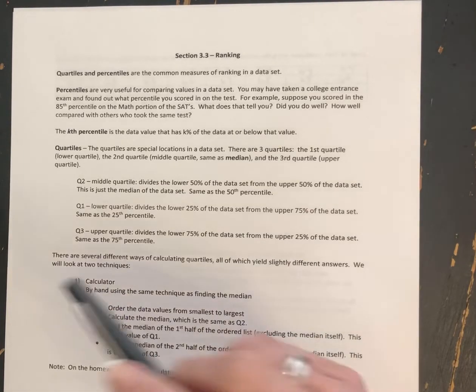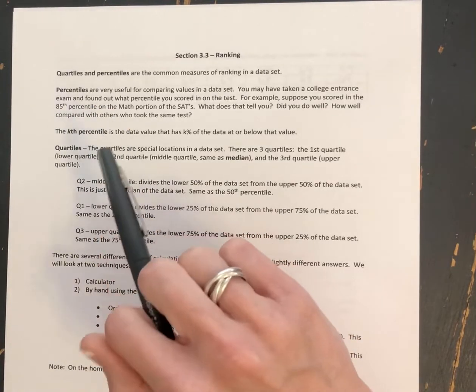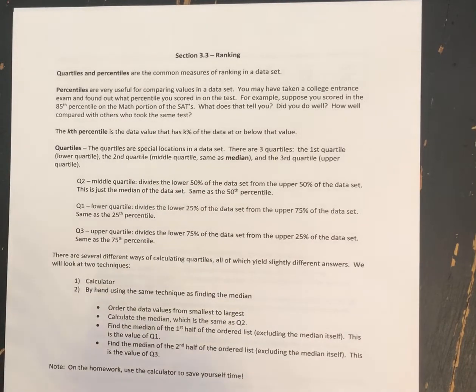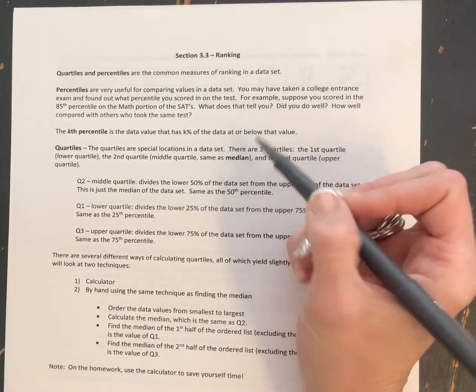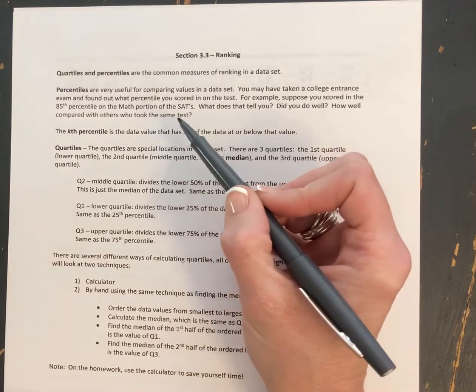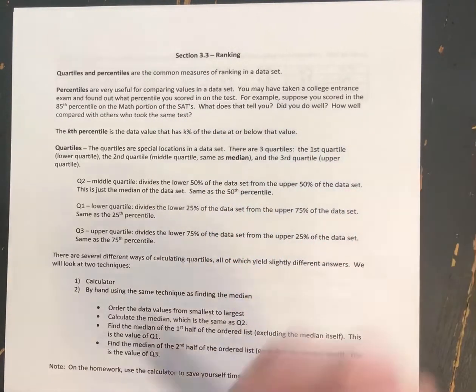We're going to continue our discussion on measures of spread by looking at quartiles and then, as part of that, percentiles. These are both ways of ranking data, so looking at the order that each observation falls in a data set. And so percentiles here are useful for comparing values in a data set.